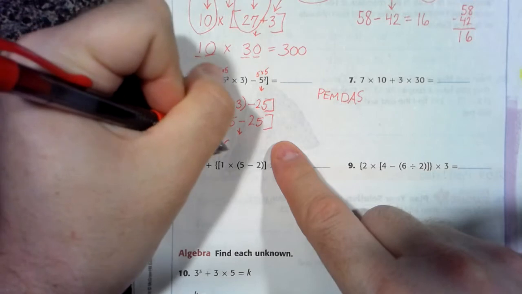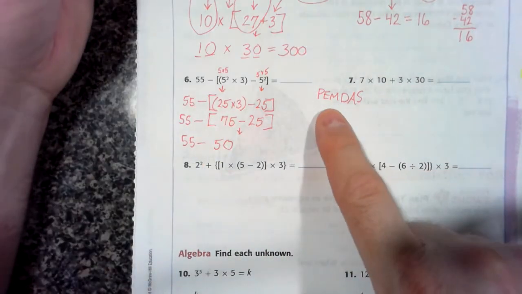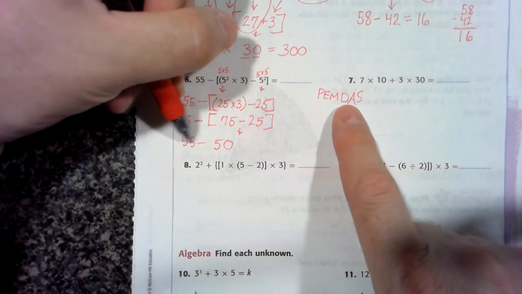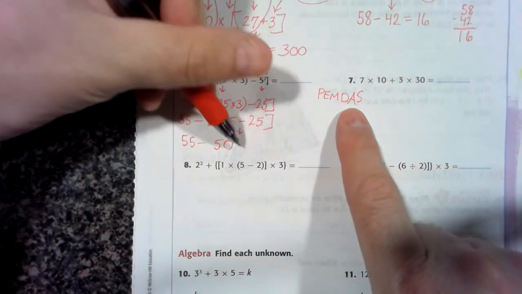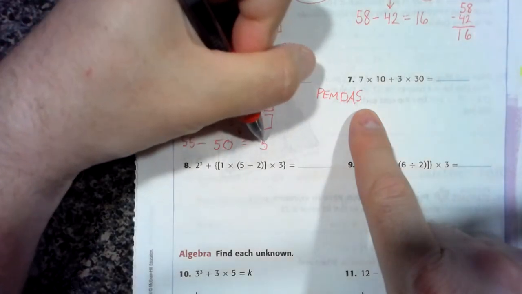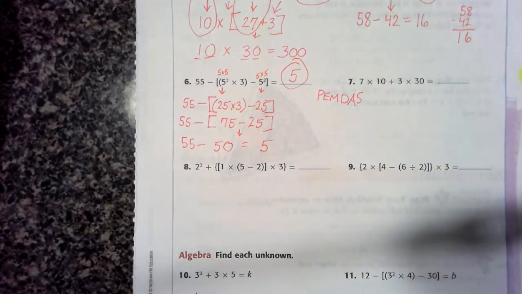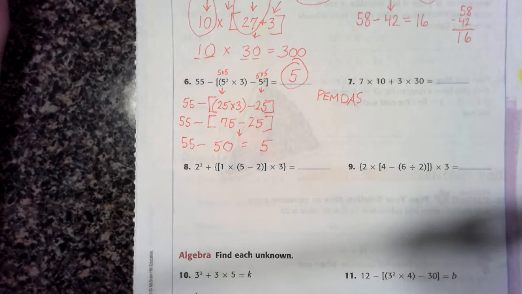Hopefully you know that's 50. And then look, do we have any division? No. Do we have any multiplying? No. Do we have any division? No. Any adding? No. Subtraction? Yeah, right there. 55 minus 50 is 5. Using, say it out loud so Mr. Young or myself can hear you in the back of the room, PEMDAS.